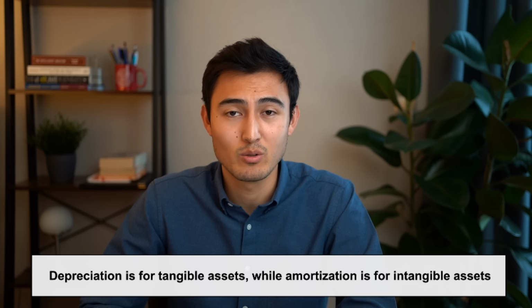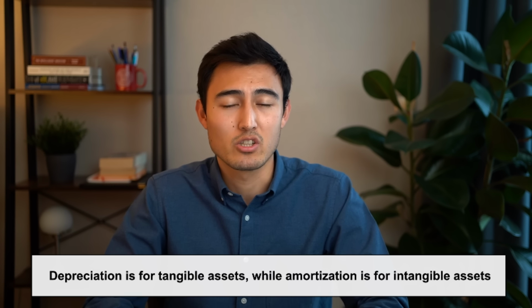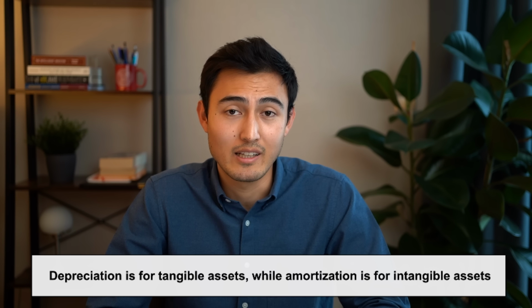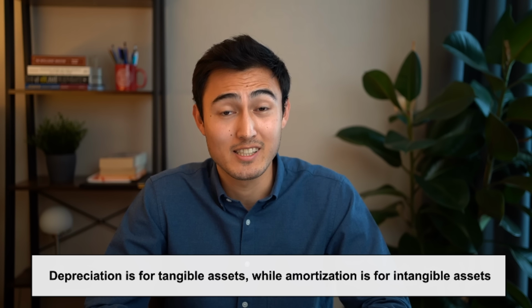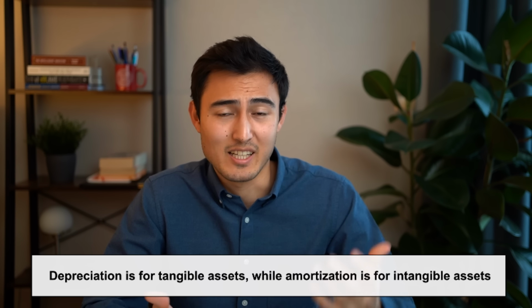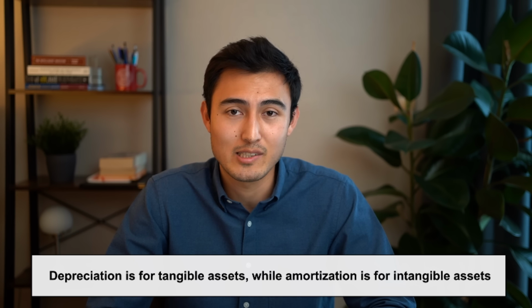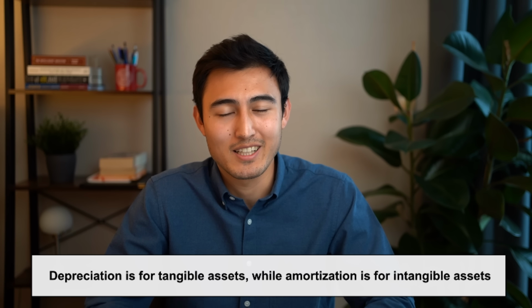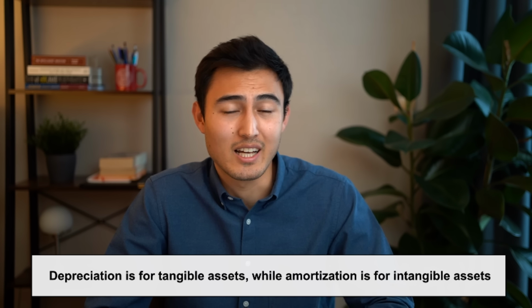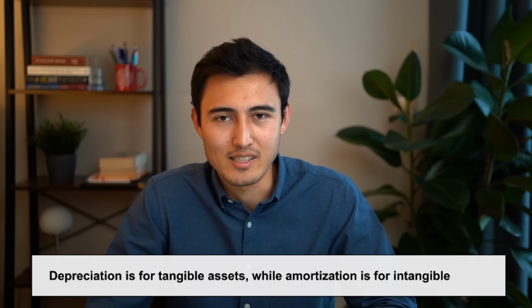And in this case, you might notice that we have depreciation and amortization. If you don't know the difference, basically depreciation has to do with tangible assets, so things that you can actually touch, like say machinery, a building, other things like that. On the other hand, amortization has to do with the intangibles, so things that you can't touch. Examples of that are usually like patents, copyrights, and other things like that.